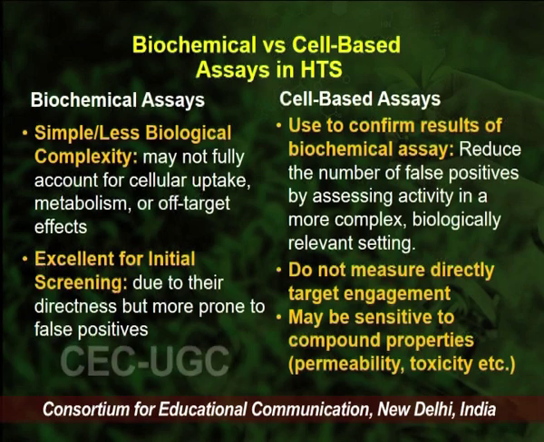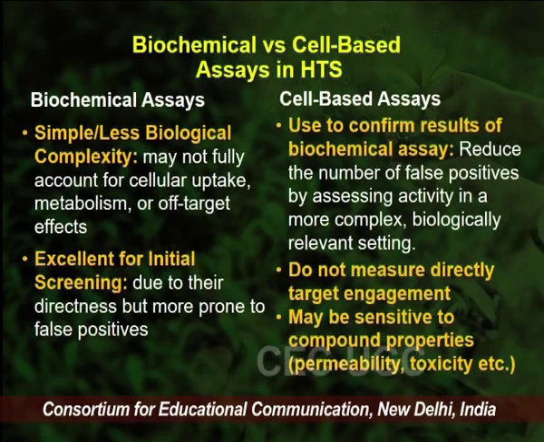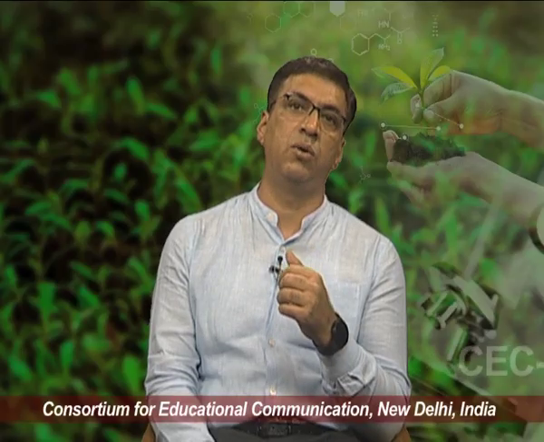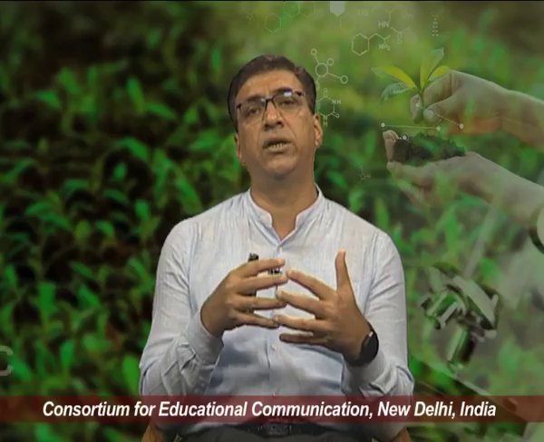Whereas in case of cell based assay, we largely use them to confirm the results of the biochemical assays, because no doubt the drug has shown a very good interaction in a biochemical assay outside the cell. But as we know, the cell has its own complex interactions going on. So, how will that drug behave in such an environment? In order to confirm the results of biochemical assay, cell based assays are widely used. But the downside of cell based assay is that they do not measure the direct target engagement. So, we do not know which kind of interactions are taking place with the proteins or with the membranes by the test drugs.